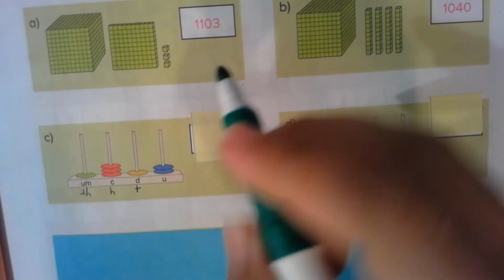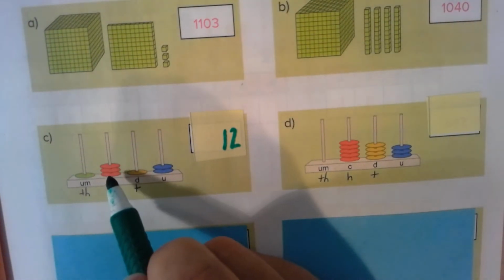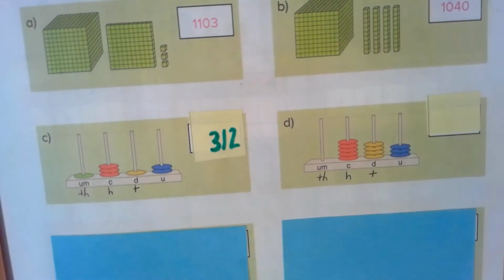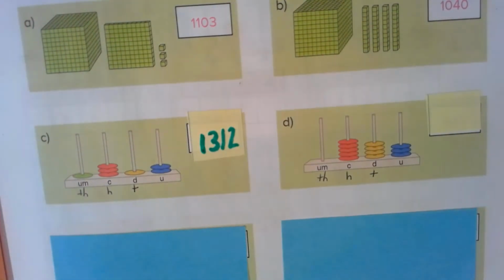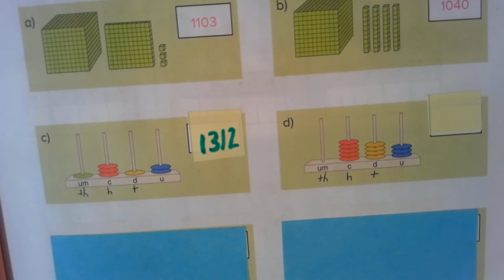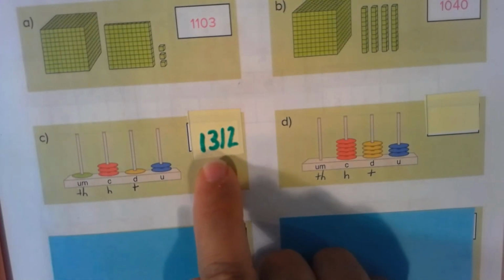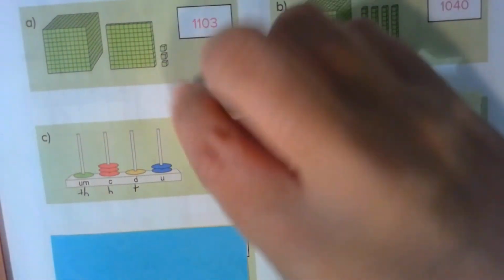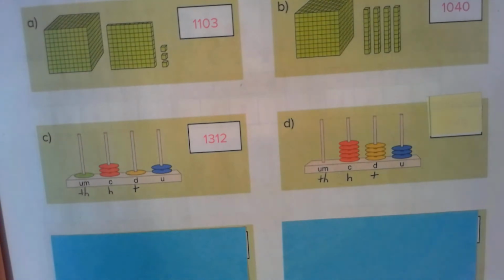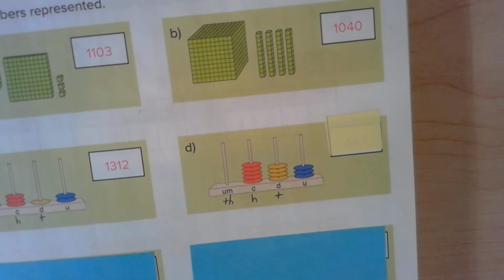Now on to the tens column. How many are there? 1. Hundreds, 1, 2, 3. That's what I see. And then finally our thousands column, I see 1. So how do you read this number? 1,312. Wow. Great job. You're on your way. Let's look at the next one.